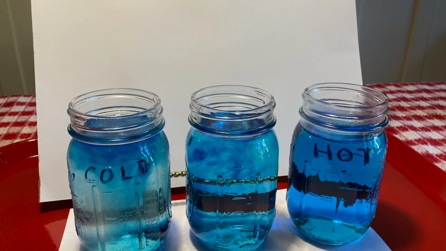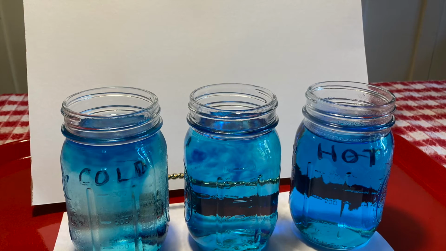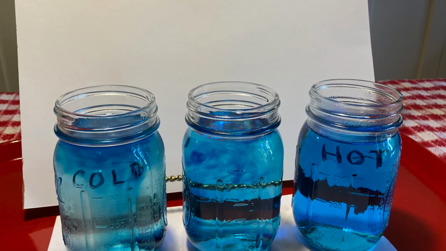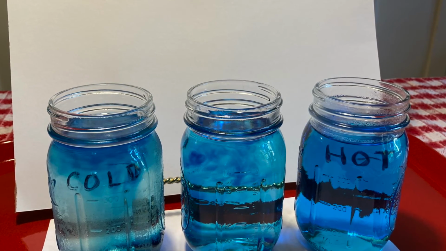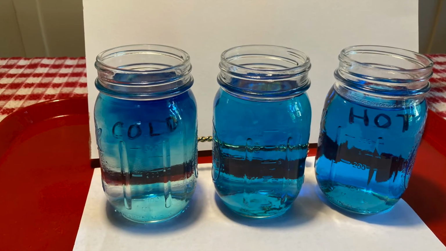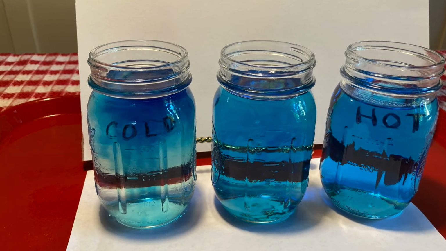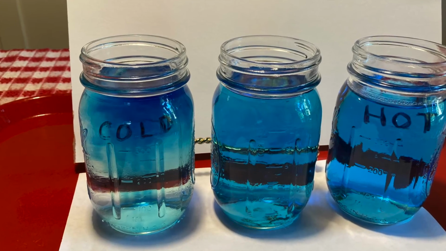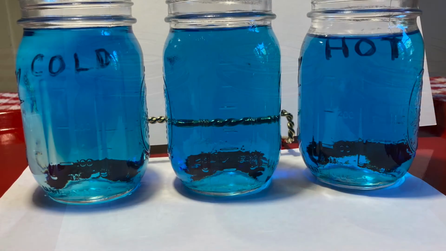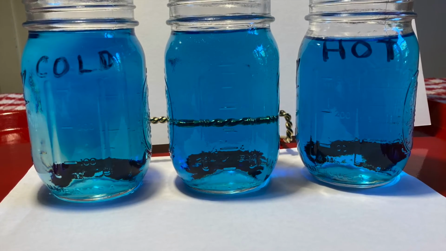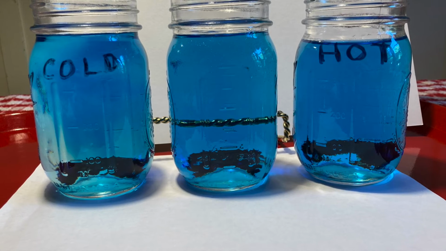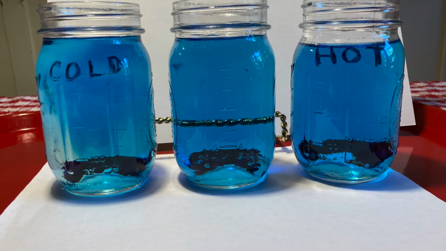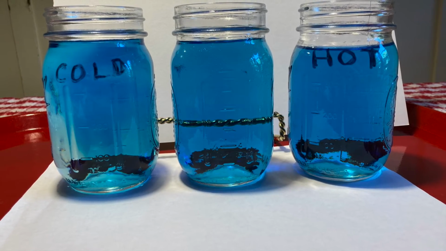Now see what the jars look like after about 80 minutes. After 160 minutes, all the jars looked the same.